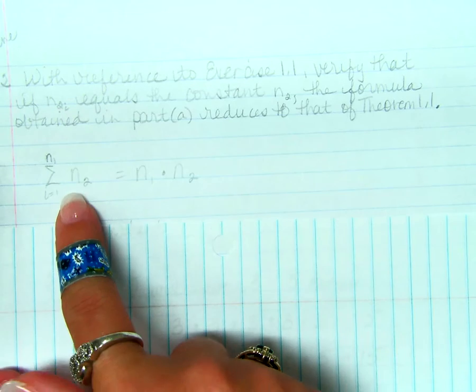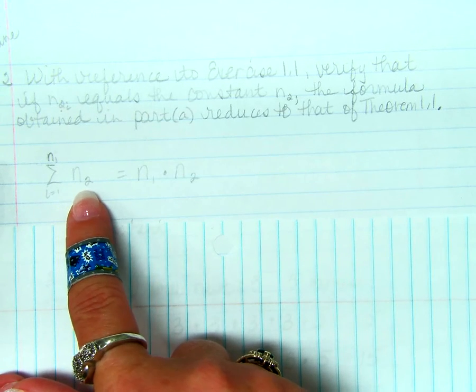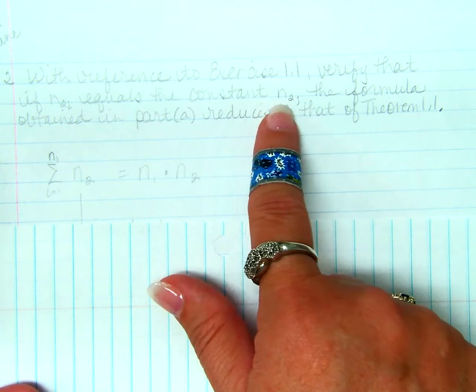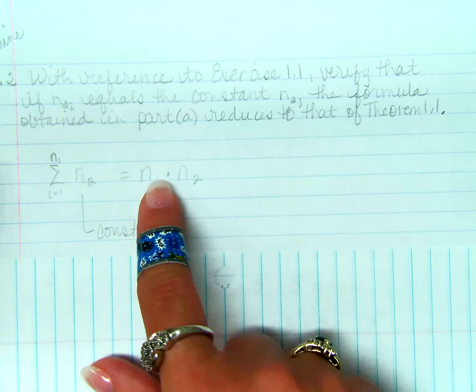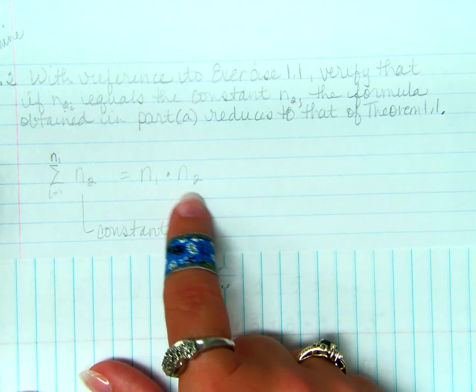So I rewrote that here using n sub 2 as my constant because that's what it says in the problem. And I know that n sub 2 is a constant, so I'm pretty sure it's going to be n sub 1 times n sub 2.